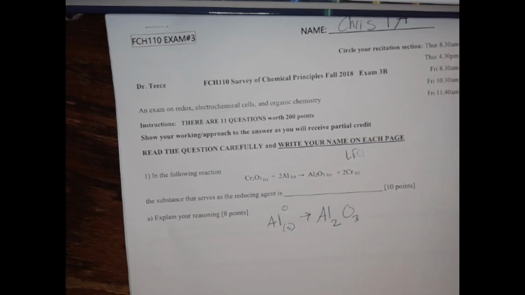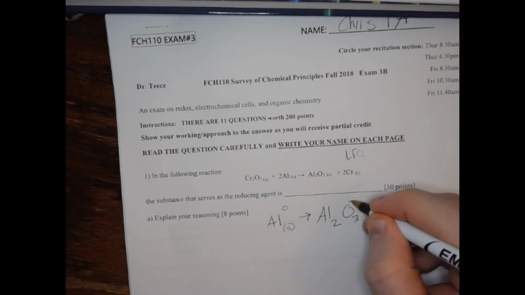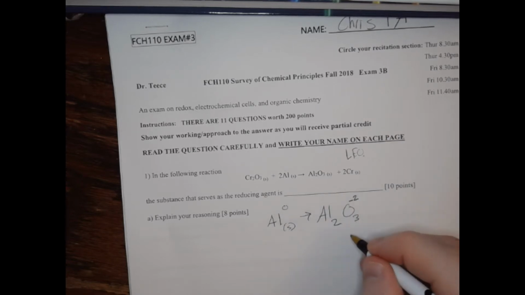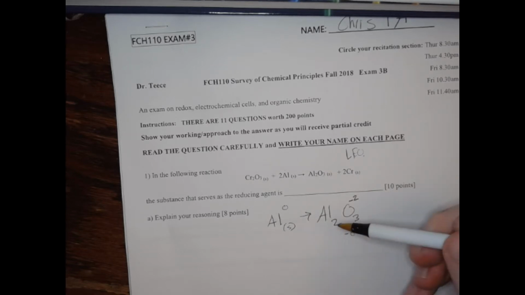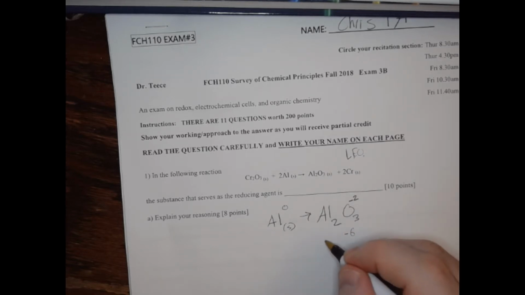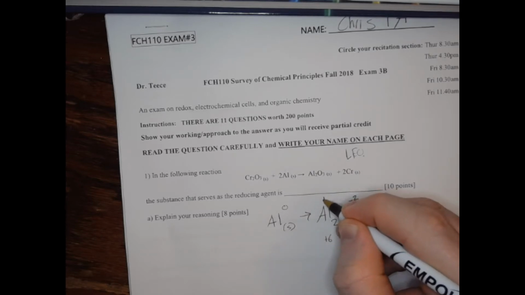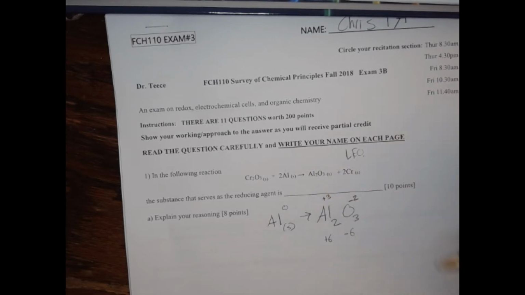Now, oxygen is almost always, unless it's in its diatomic form, going to have an oxidation state of -2. So -2 times 3 means the oxygen over here is contributing a -6 overall. And so each of the two aluminum would need to contribute a +6... that is, a total of +6, so the aluminum on this side has an oxidation state of +3. So the oxidation state increased. So yes, aluminum is being oxidized.